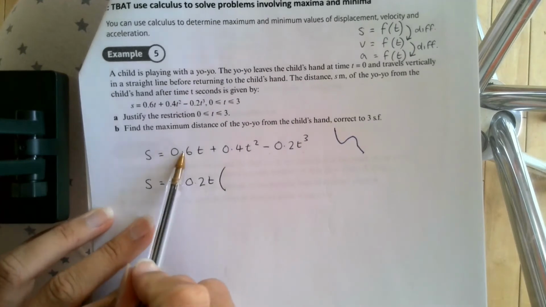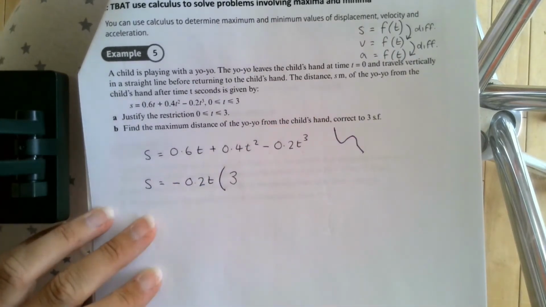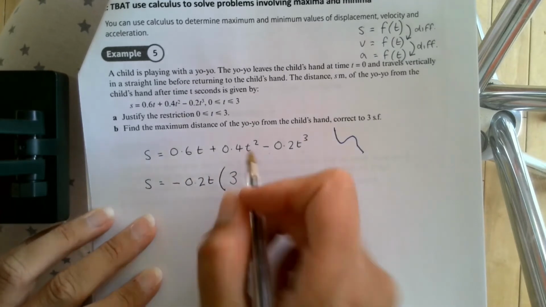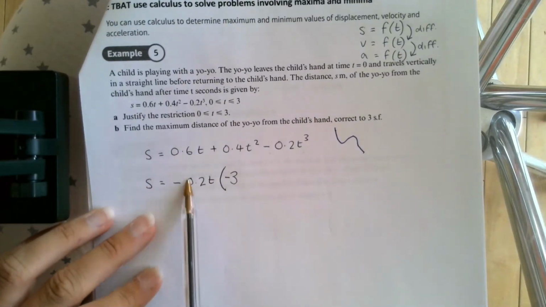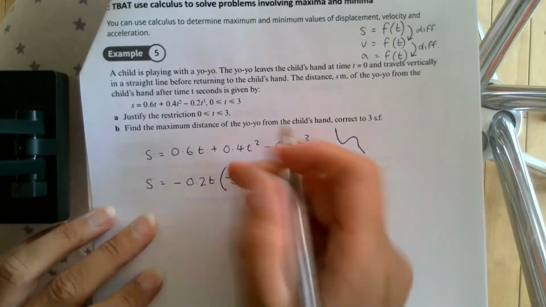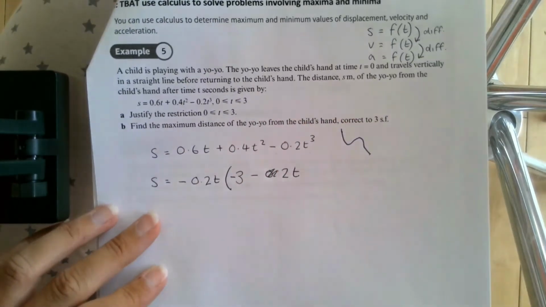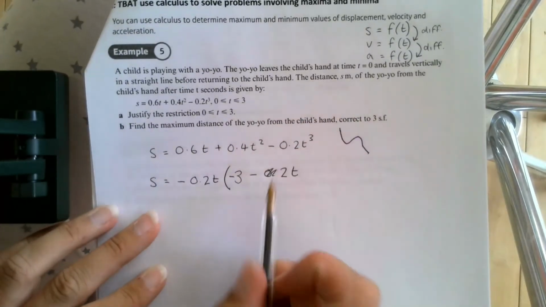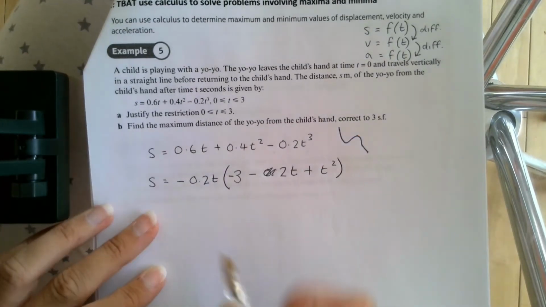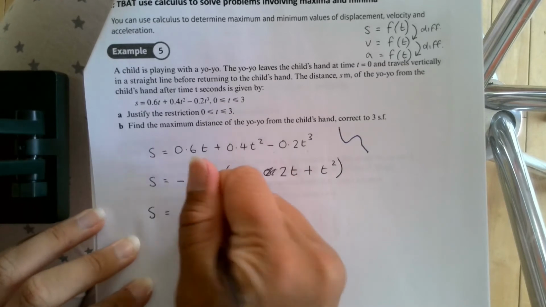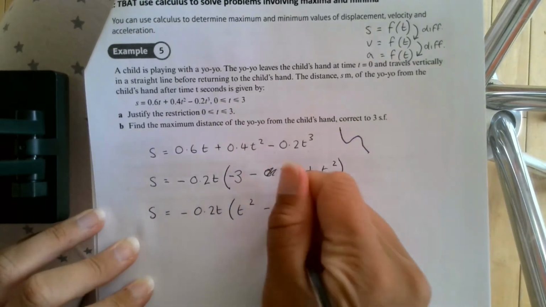So here, if I divide by 0.2, I get 3, and the t's are gone because I've taken that t factor out. Here I should have had a minus 3 in there, actually, because I divided by minus 0.2. Again, here I'm dividing by minus 0.2, so I'm getting minus 2t. Then here I'm going to get plus t squared, because I'm dividing by minus 0.2. I don't quite like the order that's in, so I'm going to write it in a different order. So I get s is minus 0.2t, open bracket, t squared minus 2t minus 3.